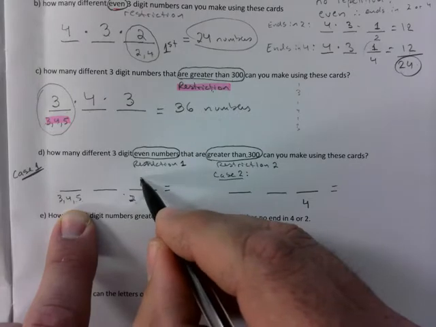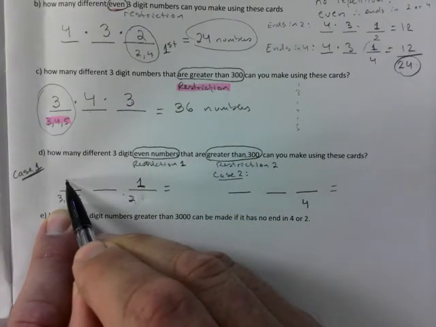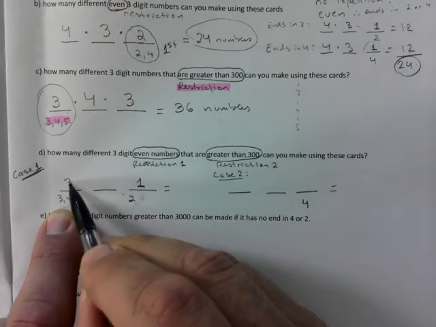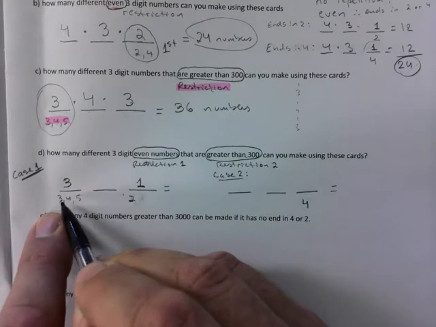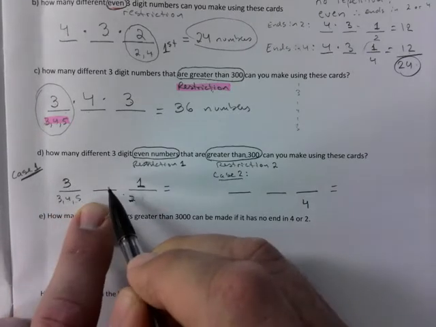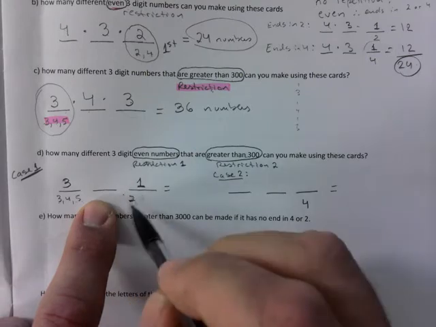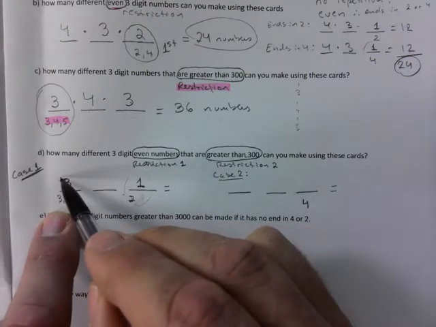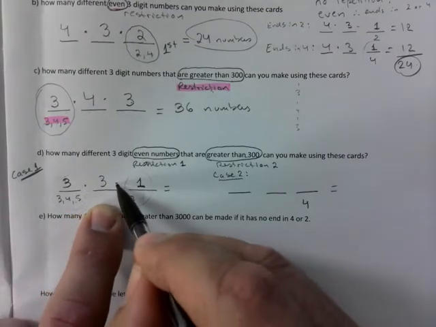So I only have one option back here. I have how many options? 3. Think about it. This did not affect that. So I actually have 3 options. And how many cards are left for that last slot? One card gone, another card gone, so you're left with 3.